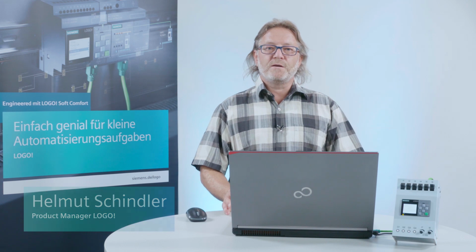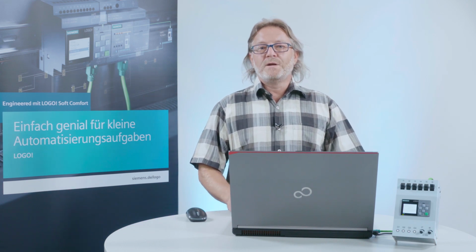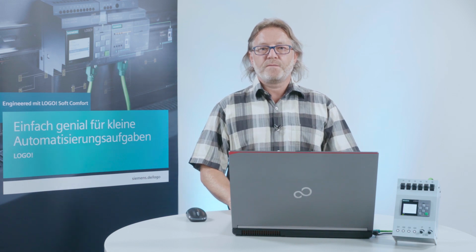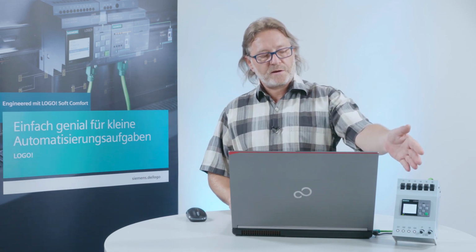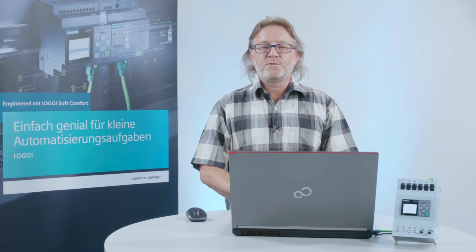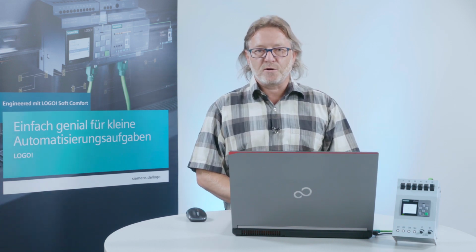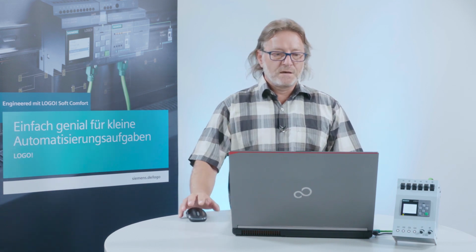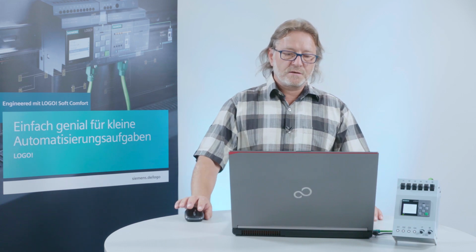Dear Logo users, today I would like to show you how to create a connection between the software Logo Soft Comfort and a Logo device, even if you don't know what addresses have been assigned in Logo. For the purpose of our example, I have connected a Logo here on my PC, for which I have no information at all about its IP addresses.